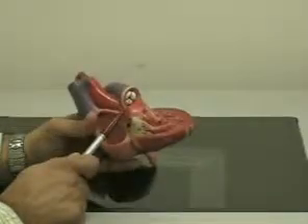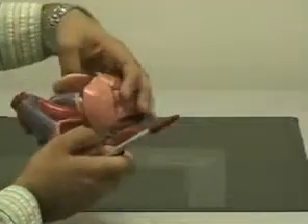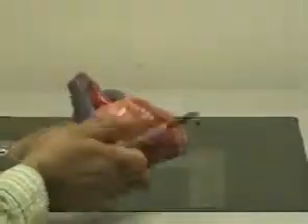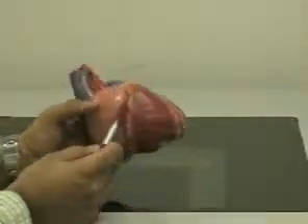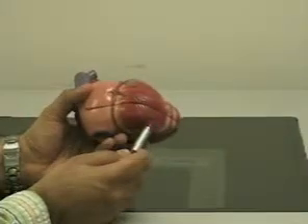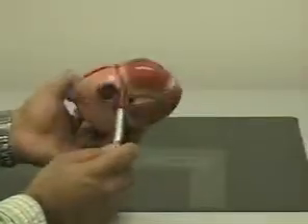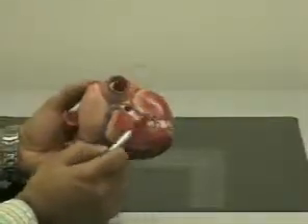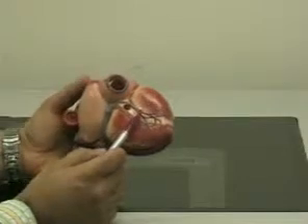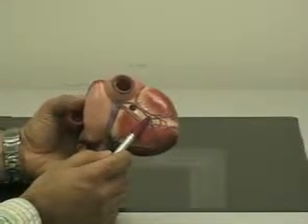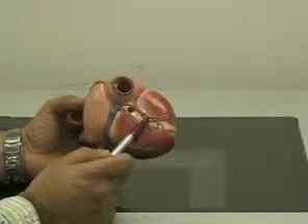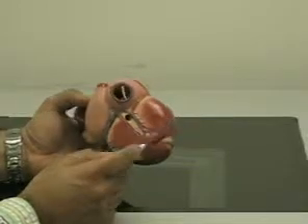The right coronary artery divides into two branches. One of the branches, this one, is known as the marginal branch, and the other curls around in the back, which is the posterior interventricular branch. It's also known as the posterior interventricular descending branch.